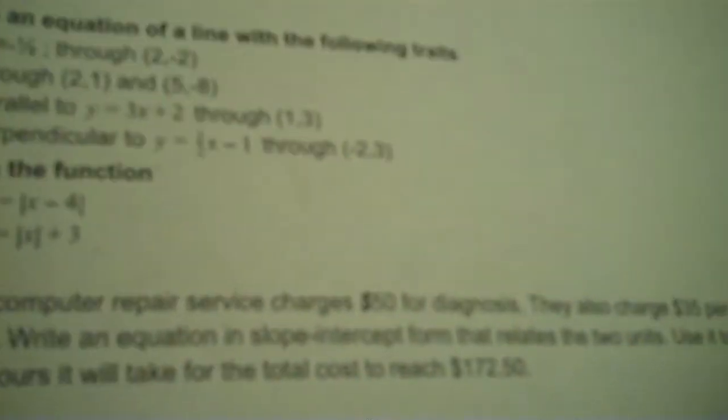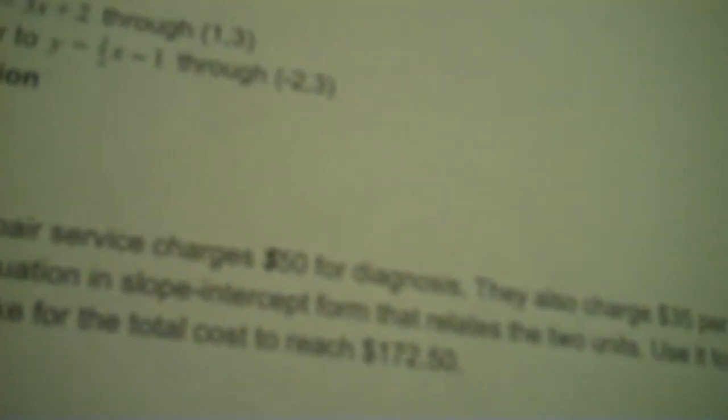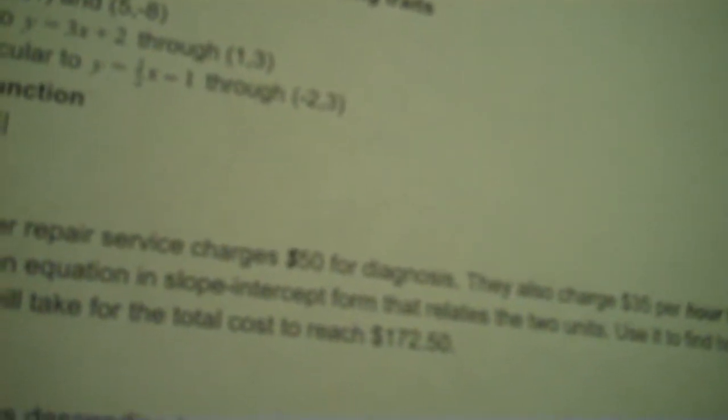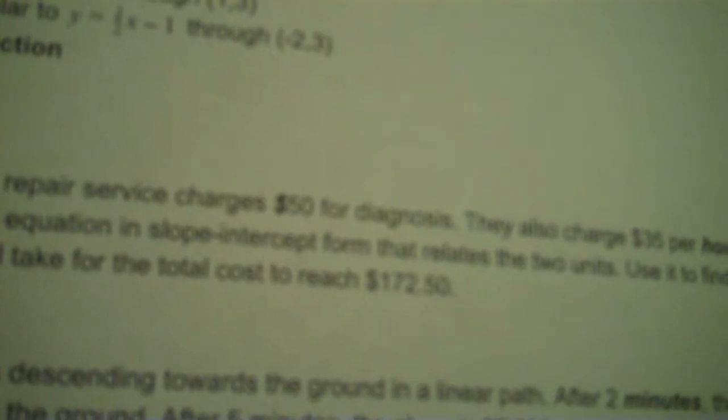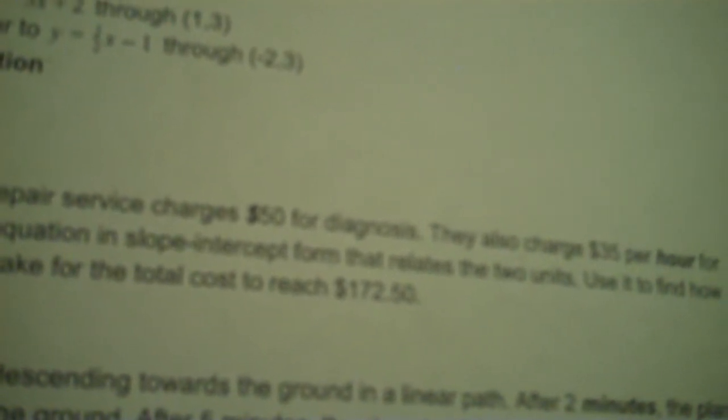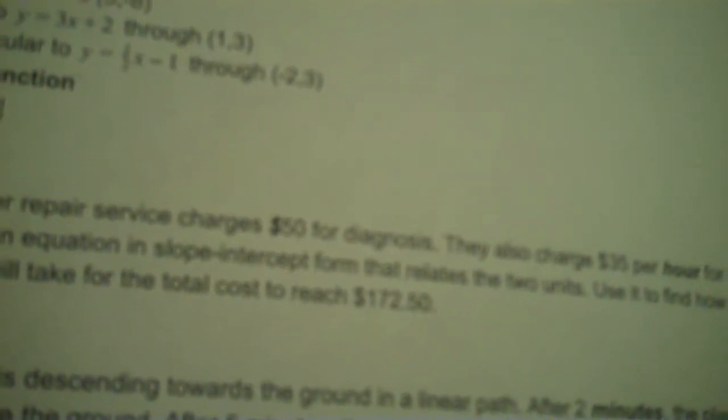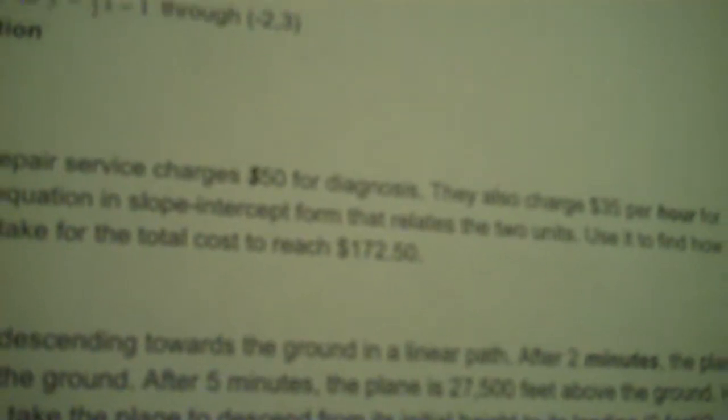Okay, now it's story problem time. A computer repair service charges $50 for diagnosis. They also charge $35 per hour for repairs. Write an equation in slope-intercept form that relates the two units. Use it to find how many hours it will take for the total cost to reach $172.50. So this is number 14, we're finding the hours.